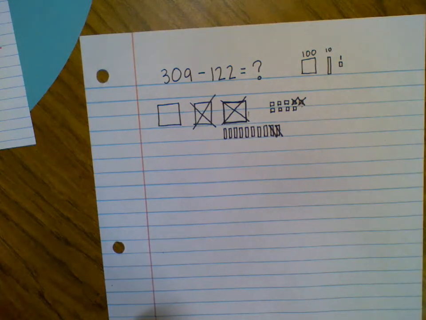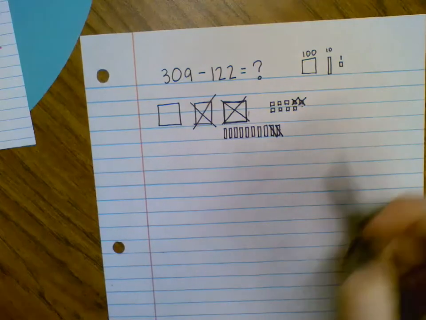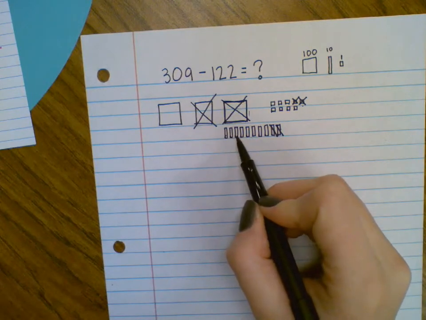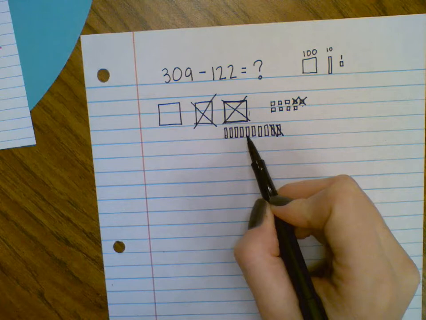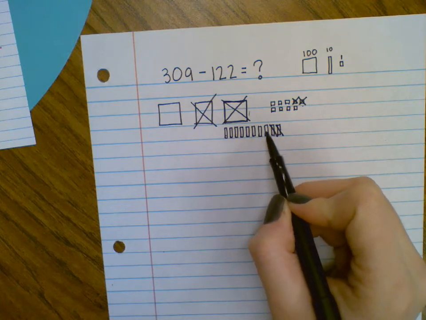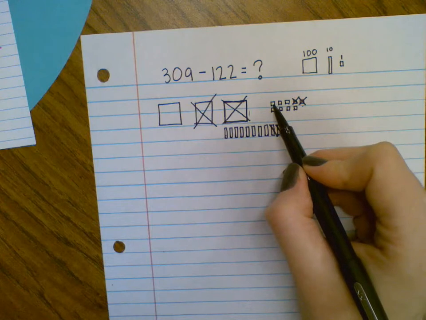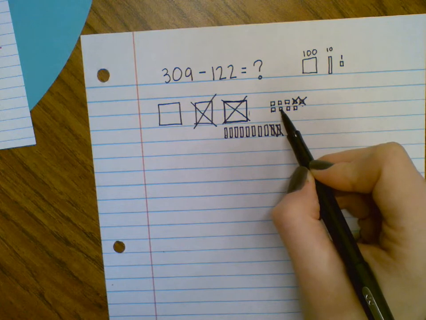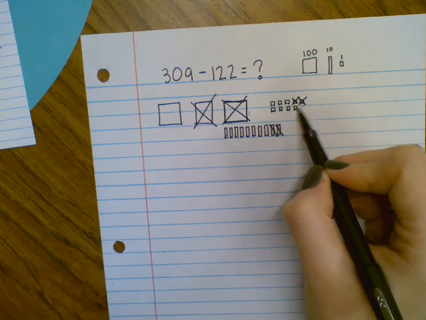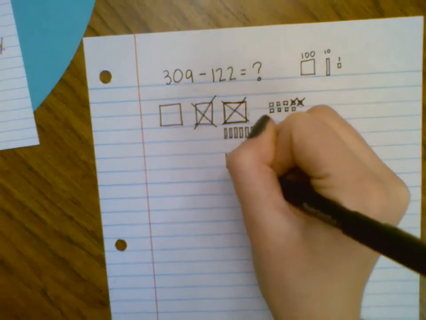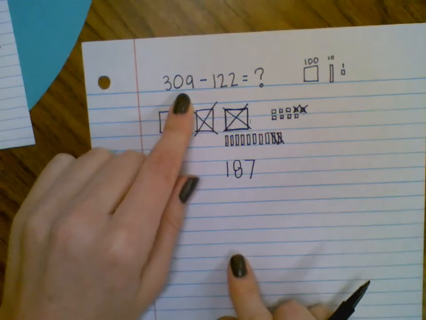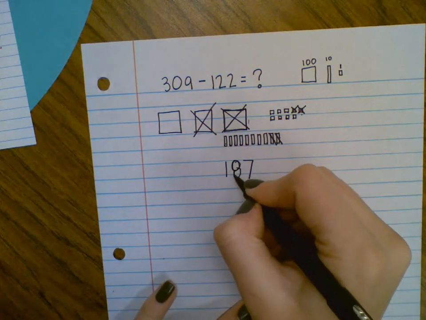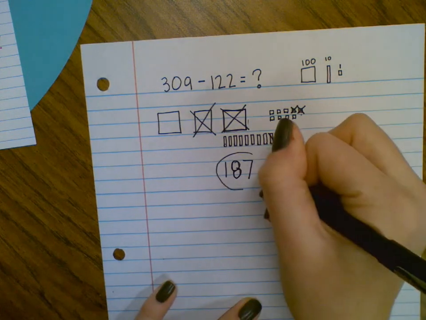Now all I need to do to figure out what she has left is count my cubes that are not crossed off. So I have 100, 110, 120, 130, 140, 150, 160, 170, 180, 181, 182, 183, 184, 185, 186, 187. So I know that if Mary starts with 309 stickers and she gives 122 away to her friend, she will be left with 187 stickers.